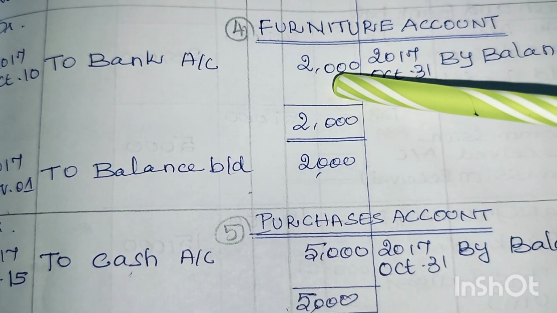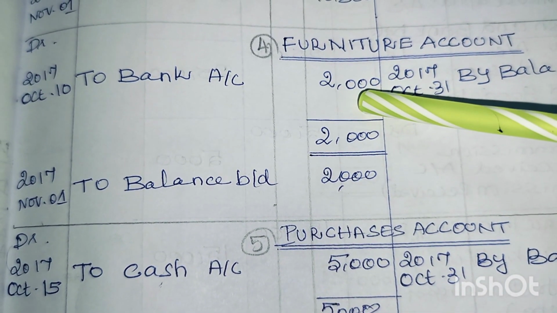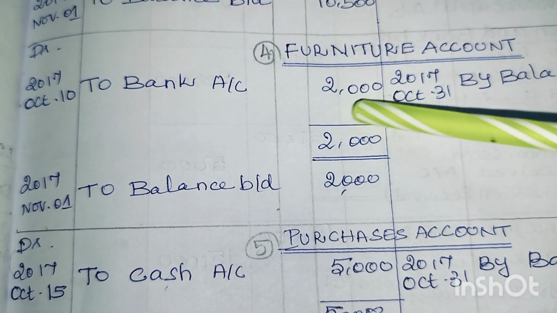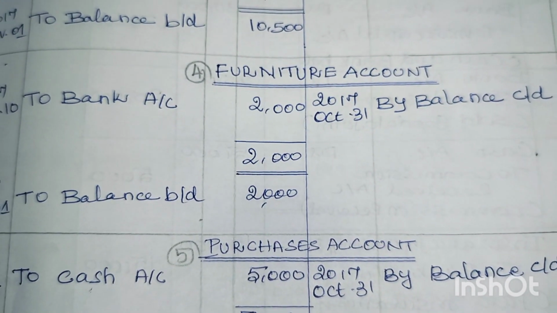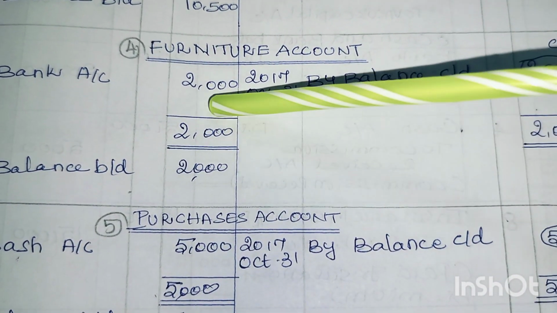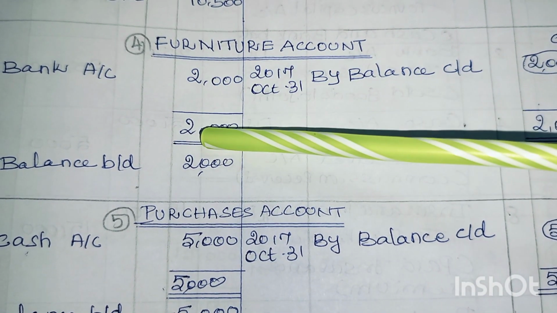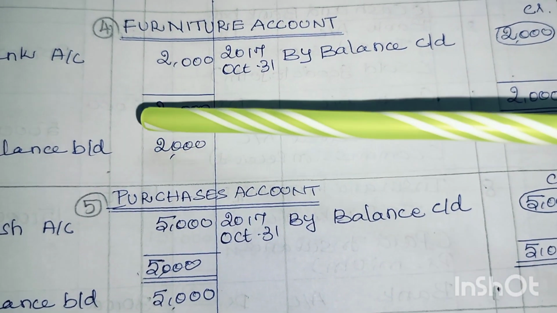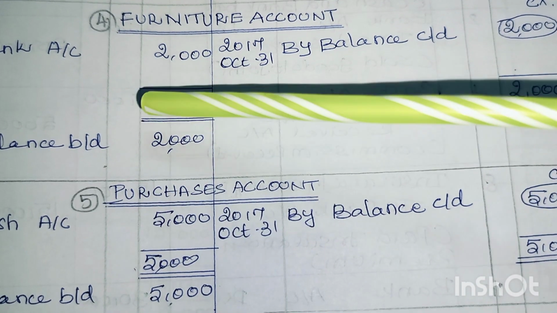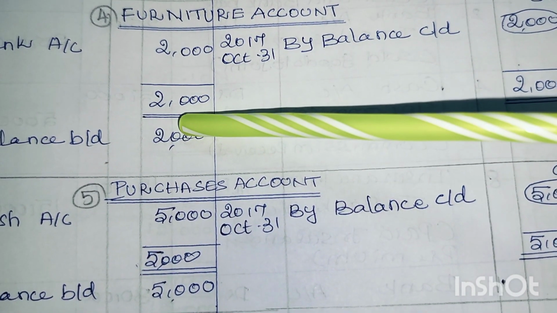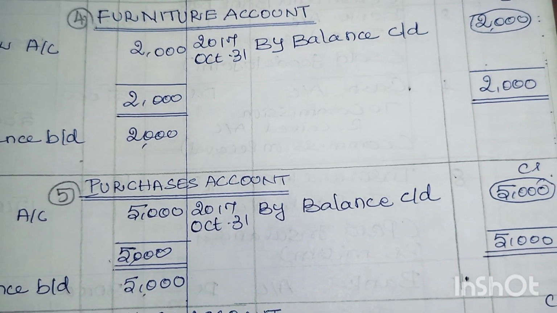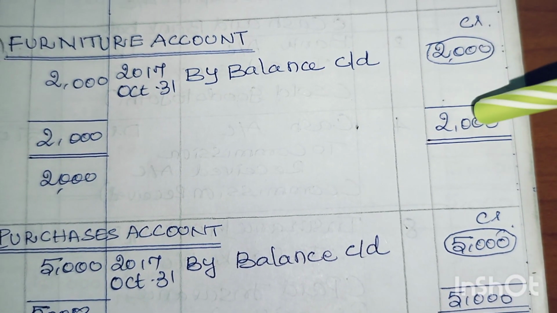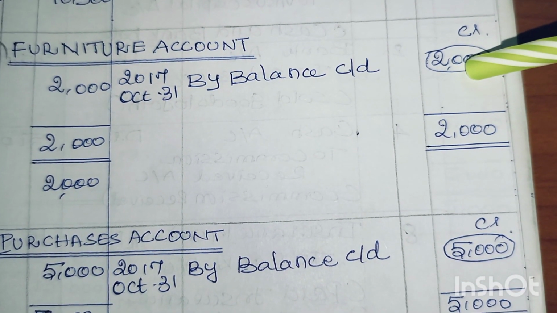Okay, so for the furniture account, there is only one furniture transaction in the journal entry. We posted it on the ledger. Now we have to check which side has the higher value. The debit side has the higher value. So we have to put that bigger value in the total on both the debit and credit side equally. So we enter 2,000 as the total on the debit and credit side. Then to find which side has the lesser value, the credit side has the lesser value. So we have to write the difference value in the amount column of the credit side.